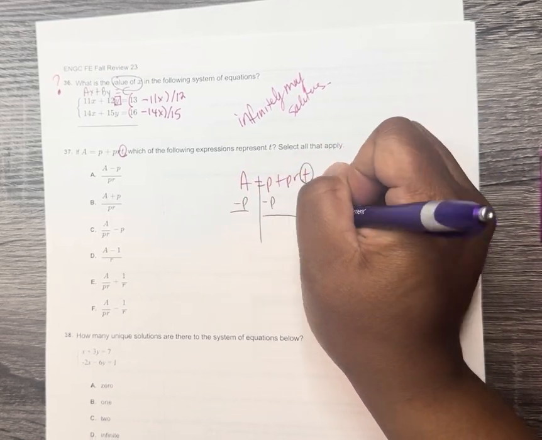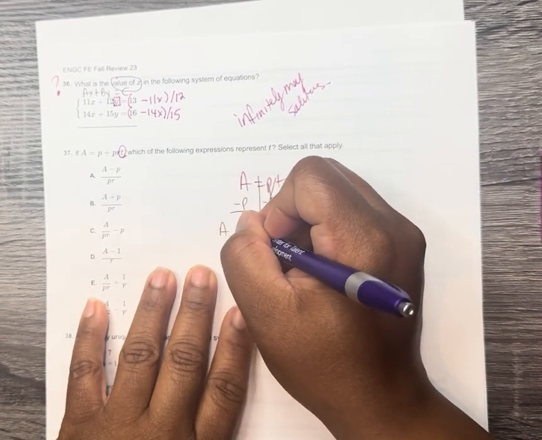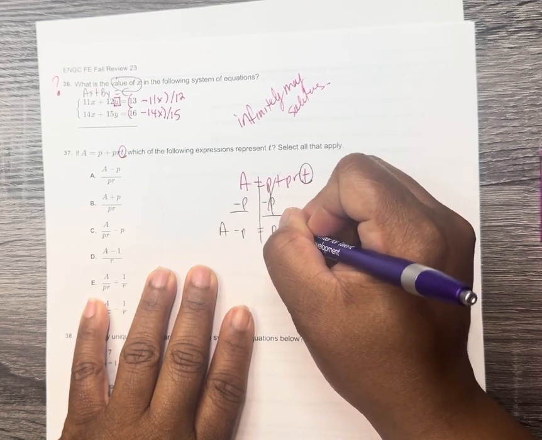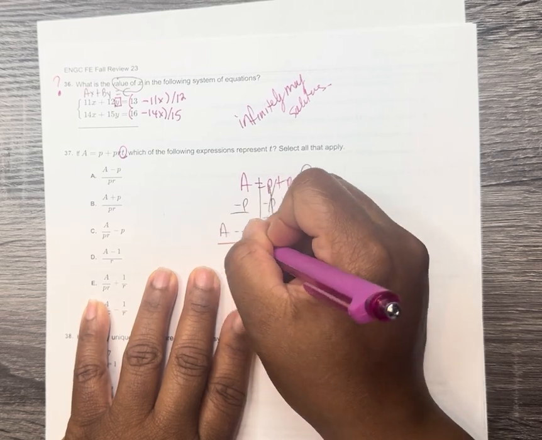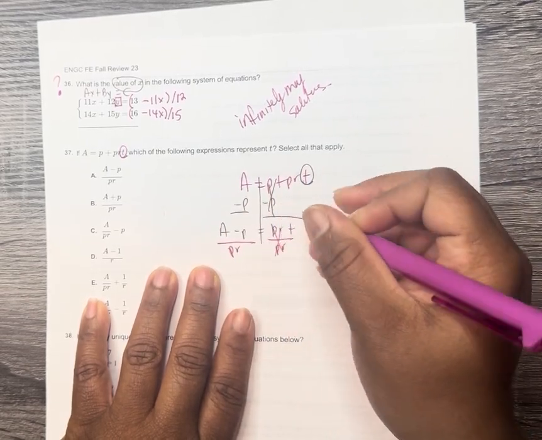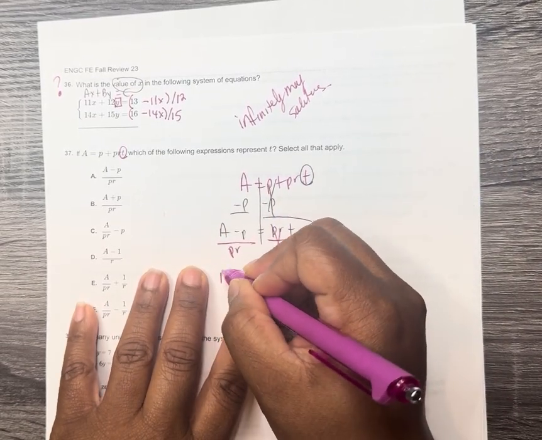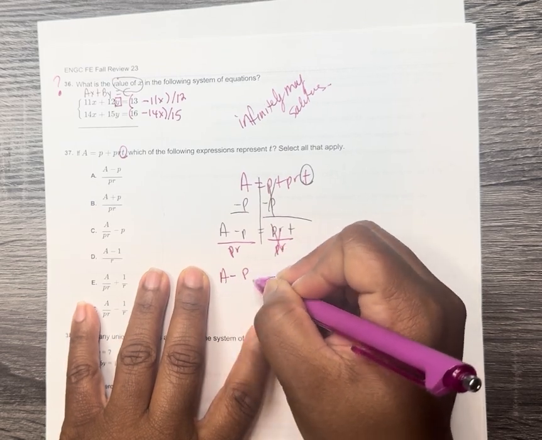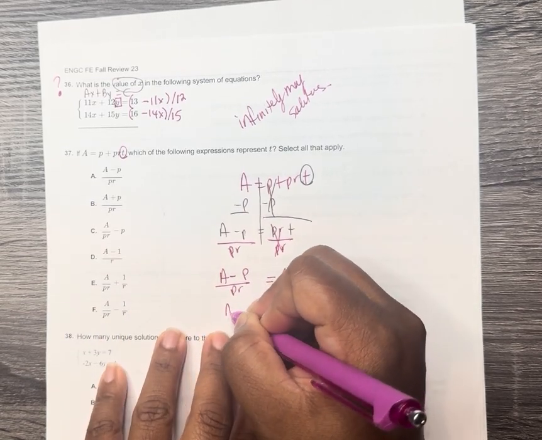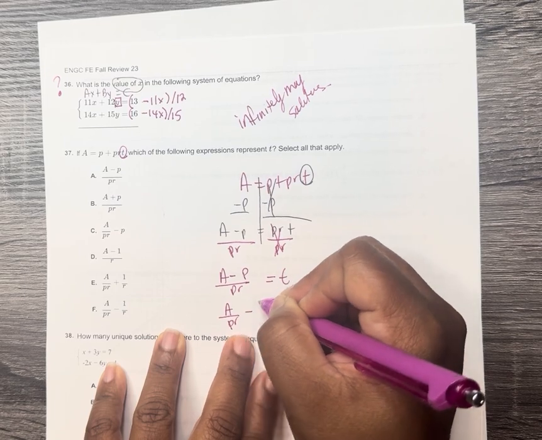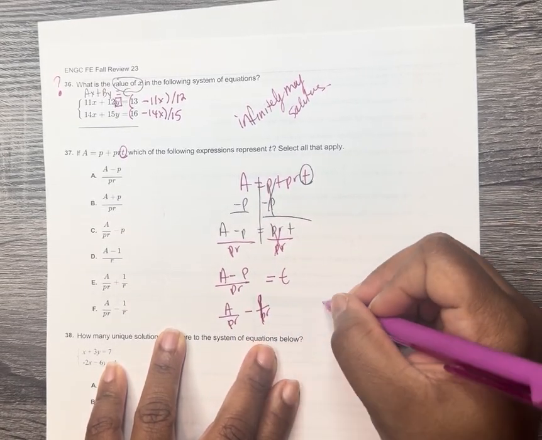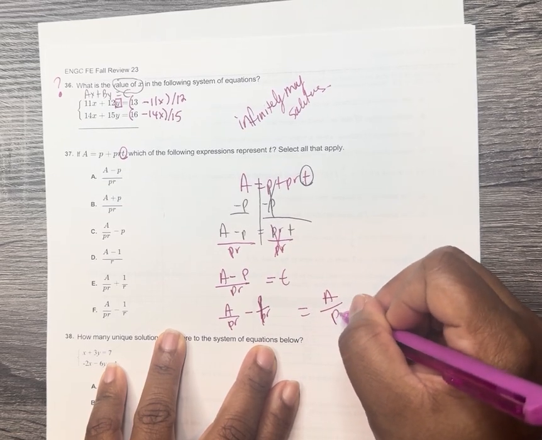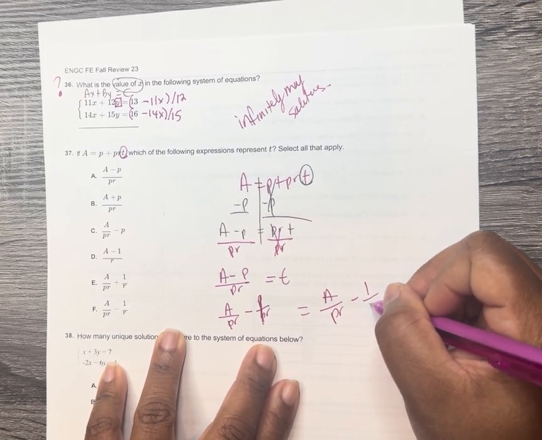So we subtract P from each side, and we have A minus P equals PRT. Divide by PR. And we have T is equal to A minus P all over PR. But we could also write that as A over PR minus P over PR. And these P's cancel so that we're left with A over PR minus 1 over R.